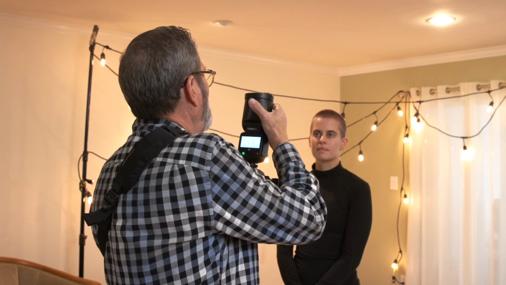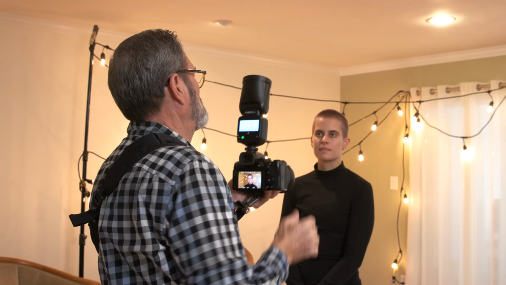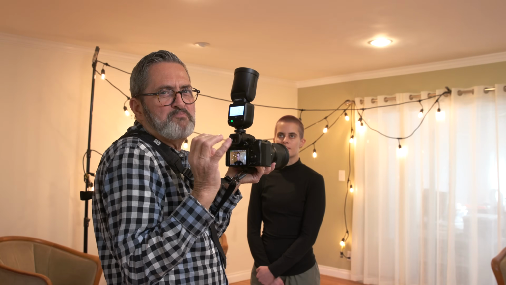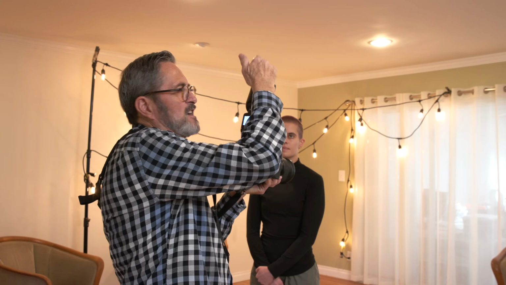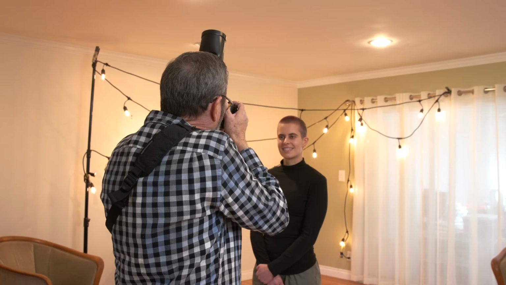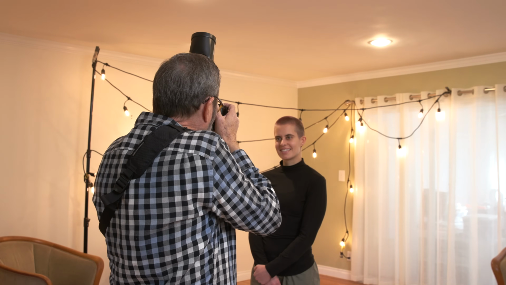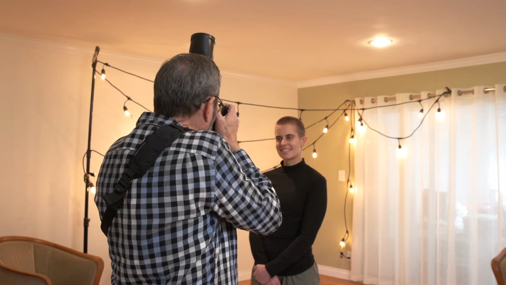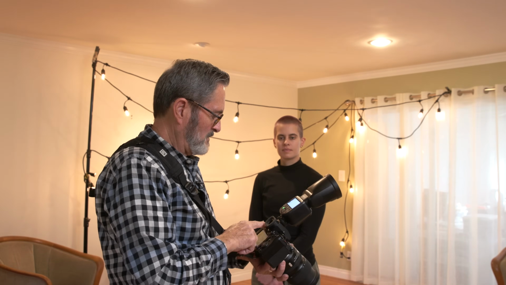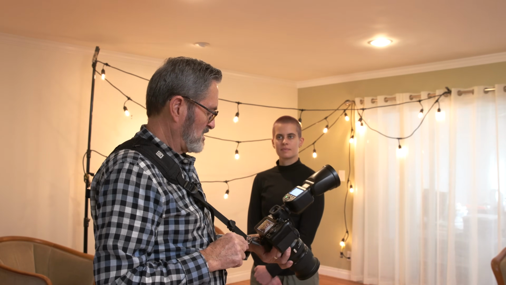The first thing I do, because I'm in a room with a low ceiling, is I would take the strobe and I would point it straight up, not quite straight up. I want just the back edge of that strobe to throw a little bit of light on her face. So I'm going to throw that up to the ceiling. The TTL is going to give me a correct exposure on her face, because even though it's bouncing off the roof, it's coming through the lens and it's saying, okay, we've got to give more light until we get a correct exposure. So there's my first modification with this light.